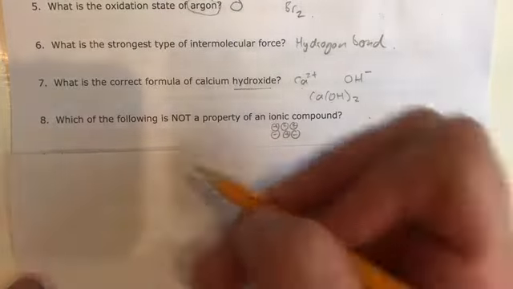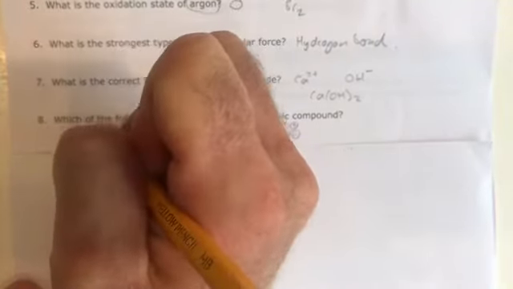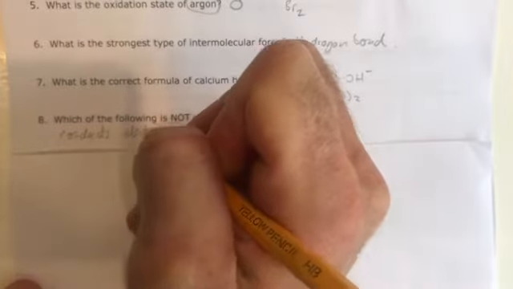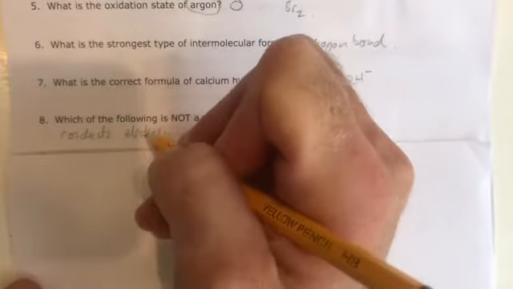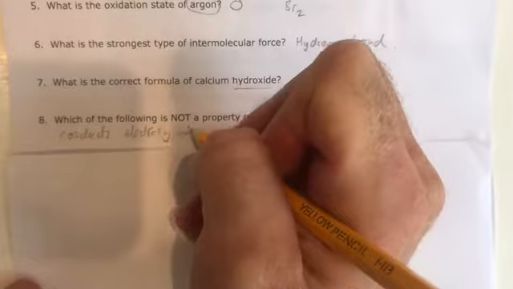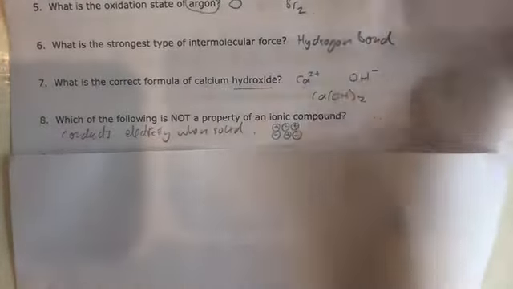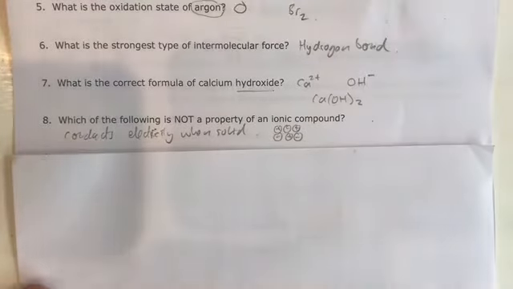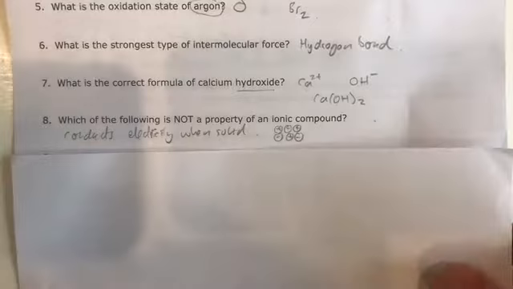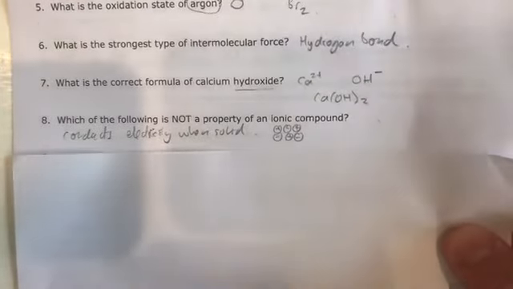What was it? Conducts electricity when solid. I can't even spell electricity. So that is not a property of an ionic compound. My stats on that one have gone a bit funny because I've just realised the auto marking's gone weird on that one, so I'll have to check that. You might all get another point, we'll see.